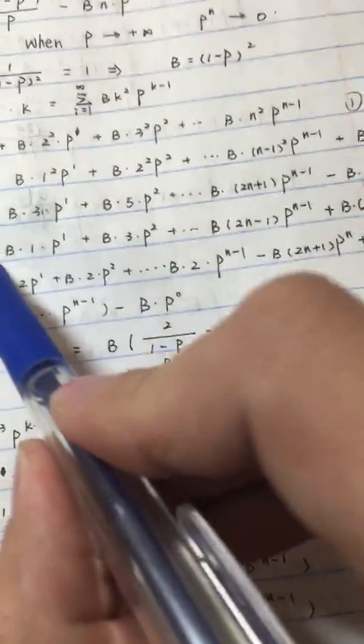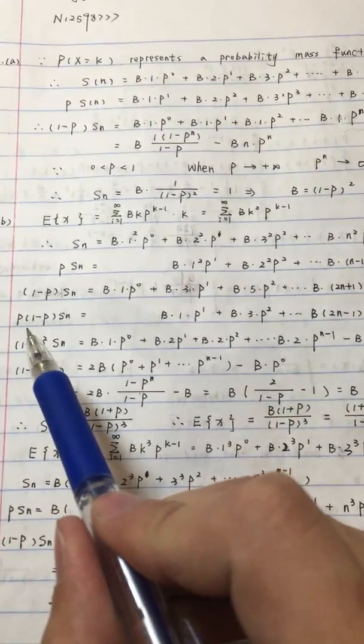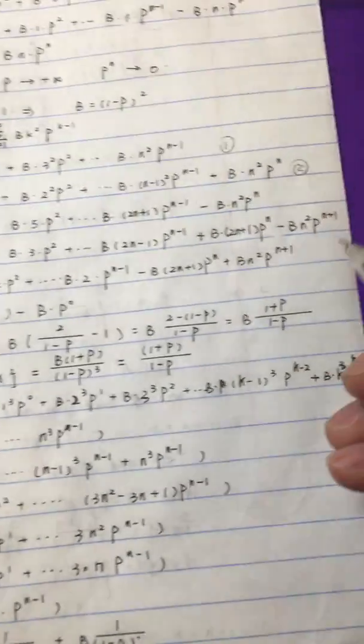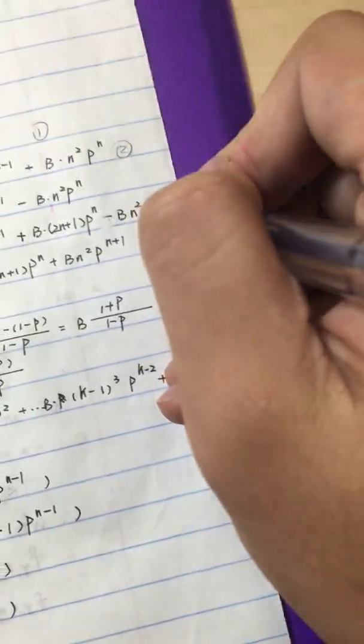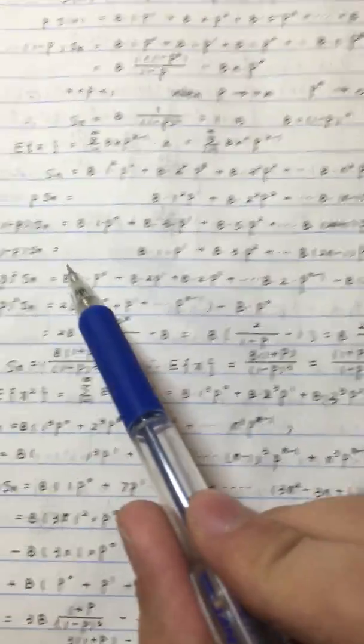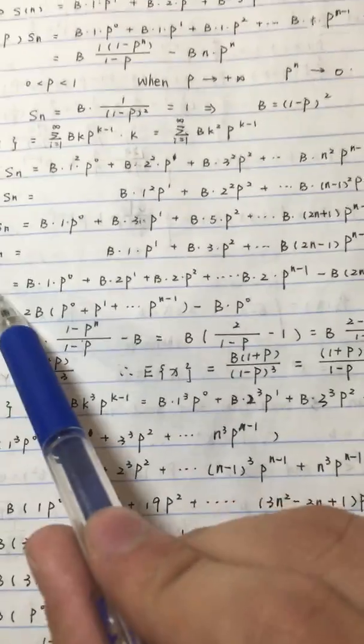Then we can get this equation, and we use this solution twice, multiplying p on both sides of the equation. We can get equation 3. Then we use equation 2 minus equation 3. We can get this equation.